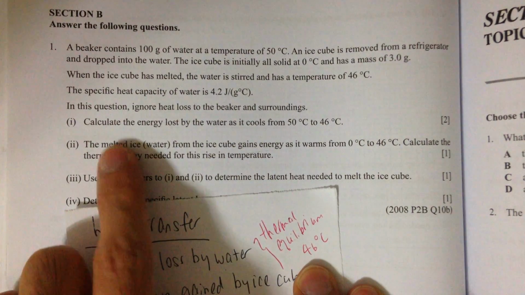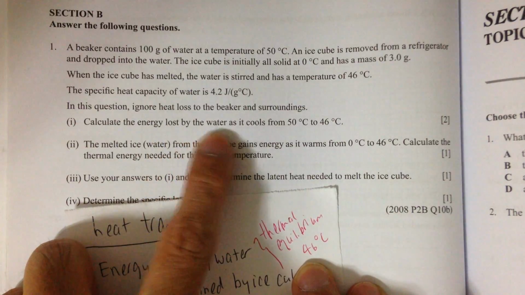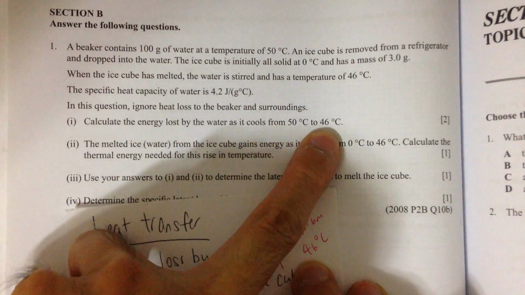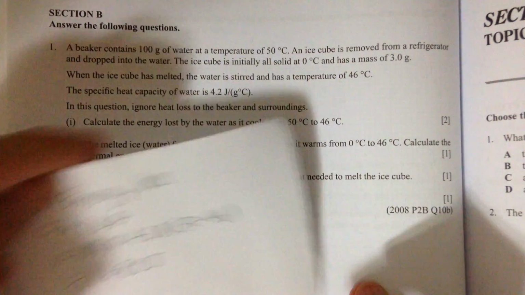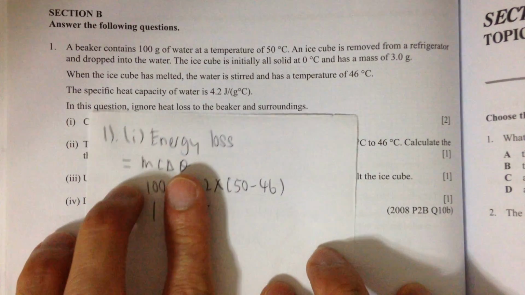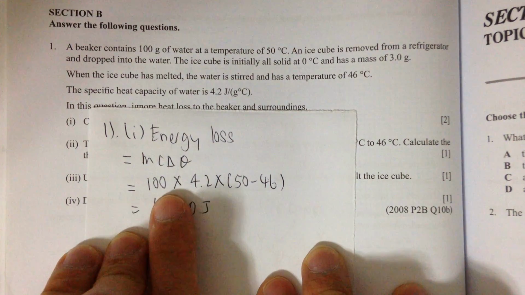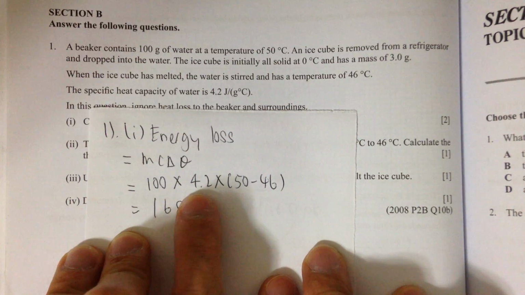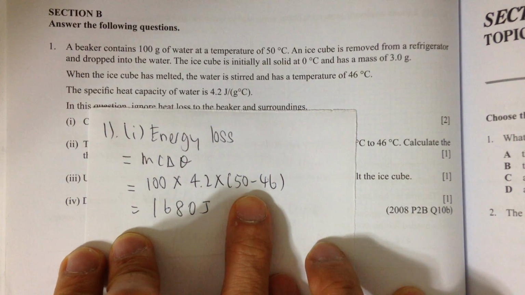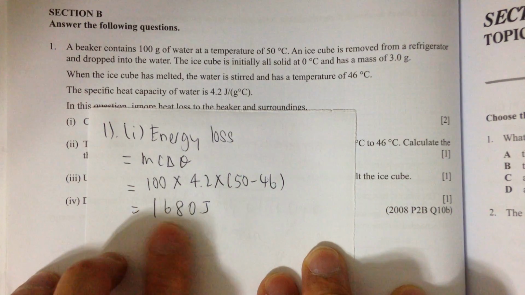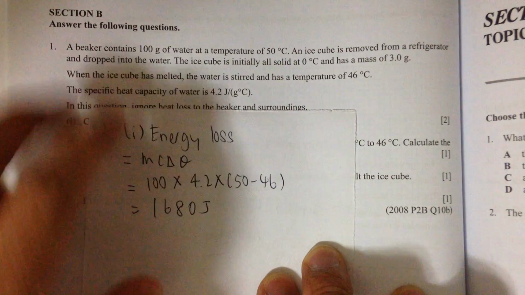The first question is: calculate the energy loss by the water as it cools from 50 to 46 degrees. This is very straightforward. Energy loss by water is specific heat, so it's mcΔθ. The mass of water is 100 multiplied by 4.2 multiplied by the change in temperature of 50 minus 46, which gives you 1680 joules.